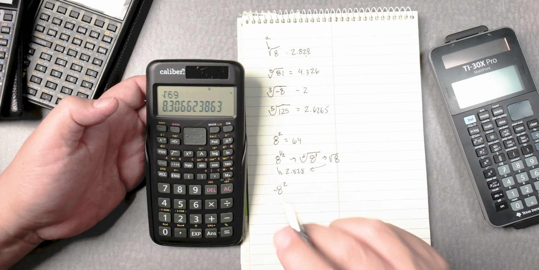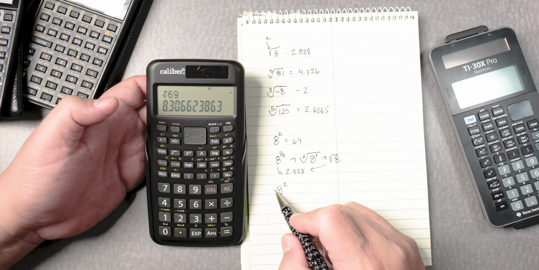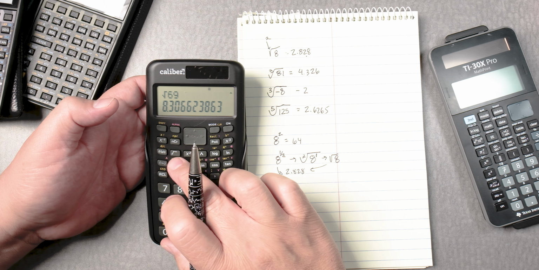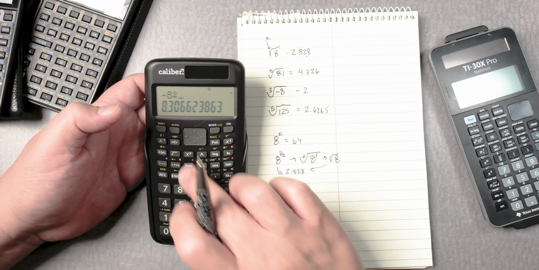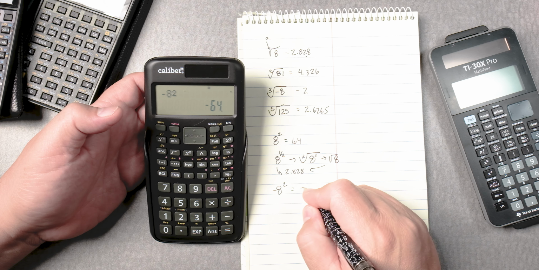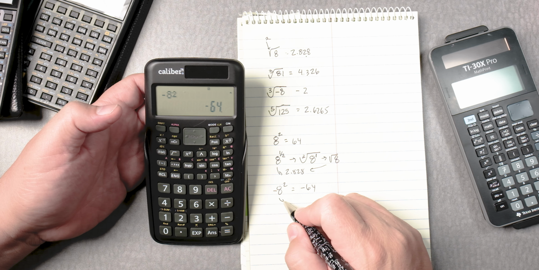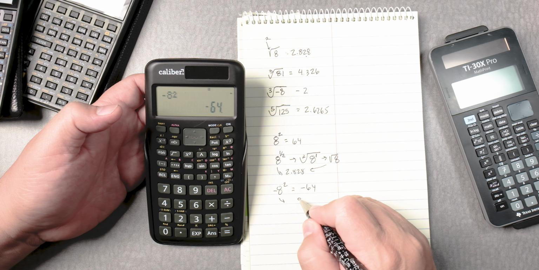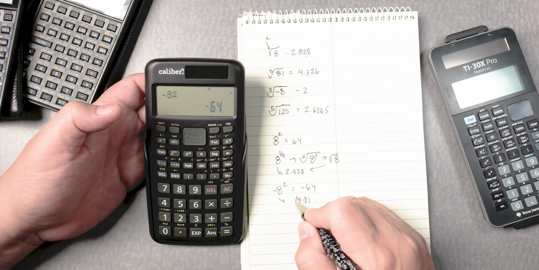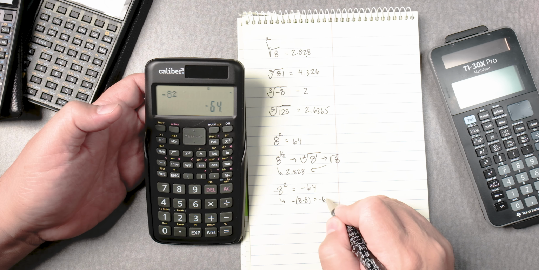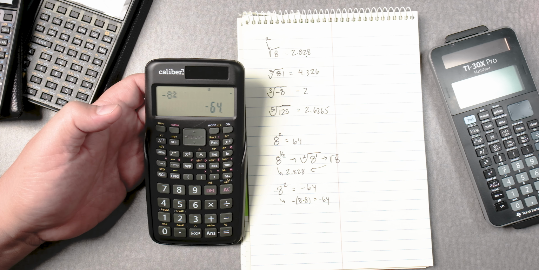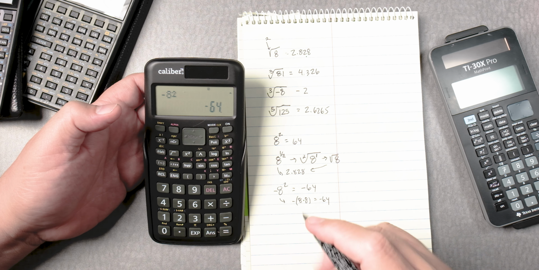We'll say this one thing, negative 8 squared, let's say. Negative 8, and then you square it, equals negative 64, because what happens here is the calculator is saying 8 times 8, and then it has a negative outside, negative 64, all right? And there's an x cubed button.